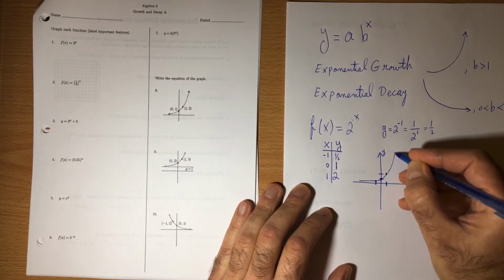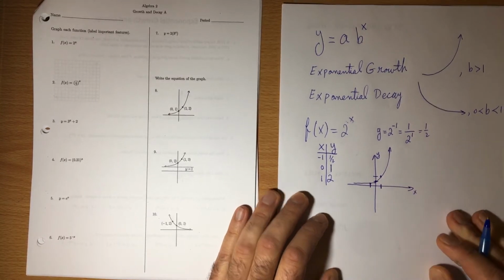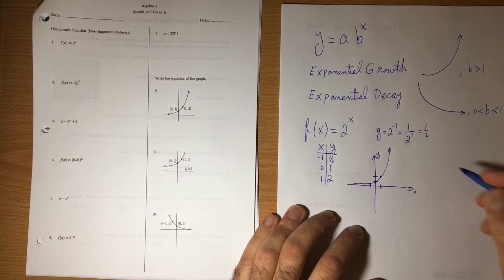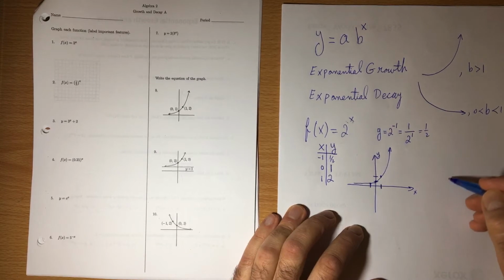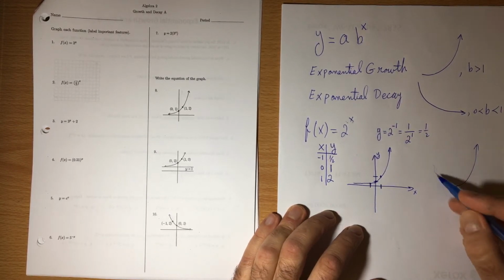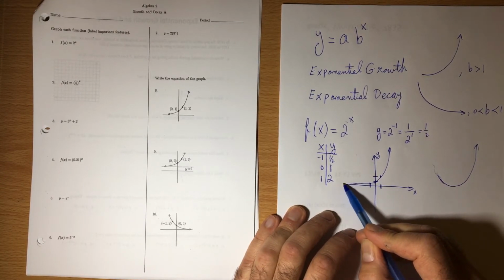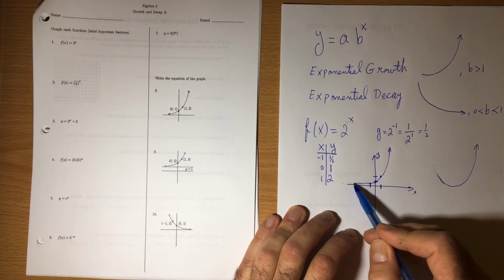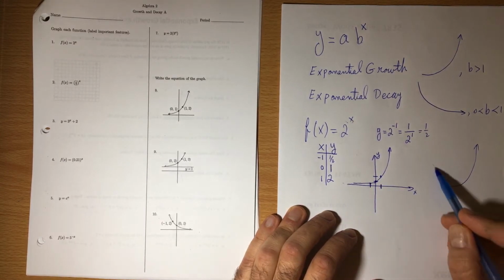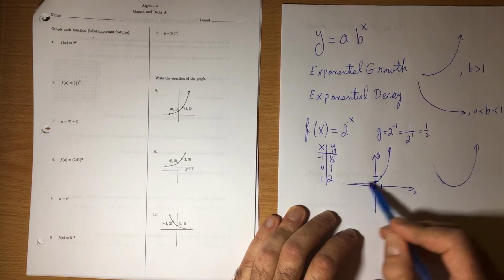So there is the curve going up. Now mind you, for exponential growth and decay, please don't graph like this. The end of it doesn't go up. This end of the graph keeps getting closer and closer to the x-axis. It will never touch it, but it will come closer and closer. So it doesn't go up. So don't graph like that.